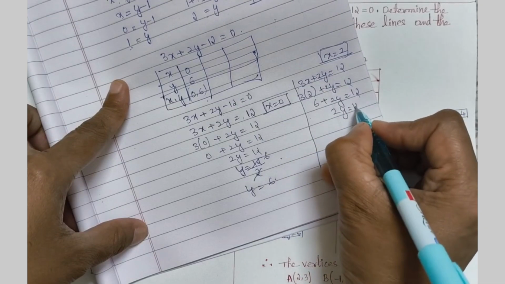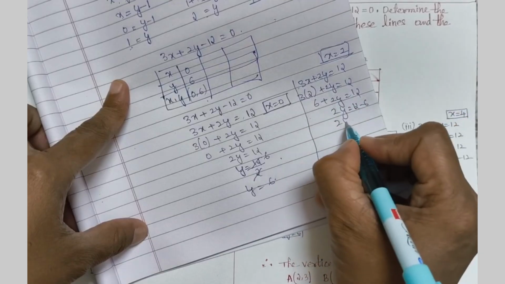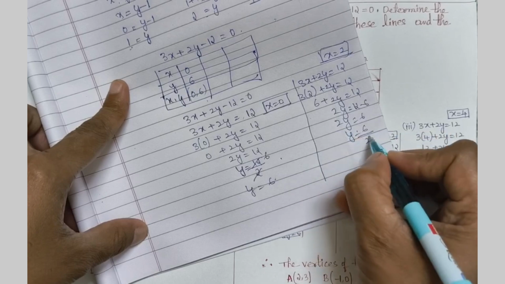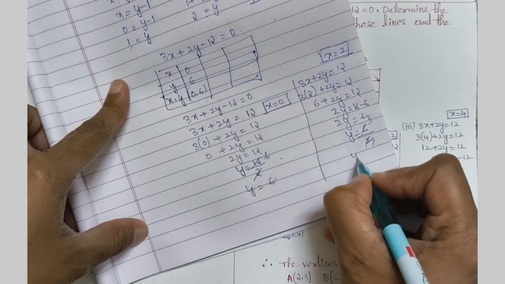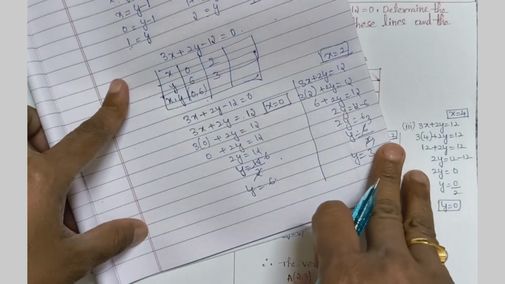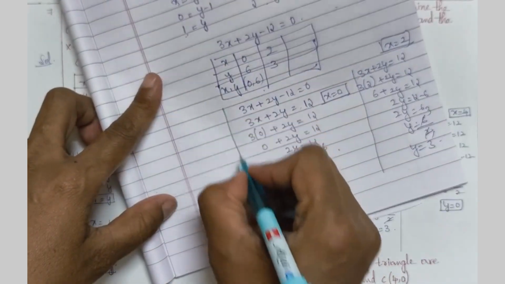2y is equal to 12 minus 6, so 2y is equal to 6. y is equal to 6 divided by 2. 2 1s are 2, 2 3s are 6, so y is equal to 3. Taking x as 2, you get the answer 3. Next I am taking one more value, here I will explain.